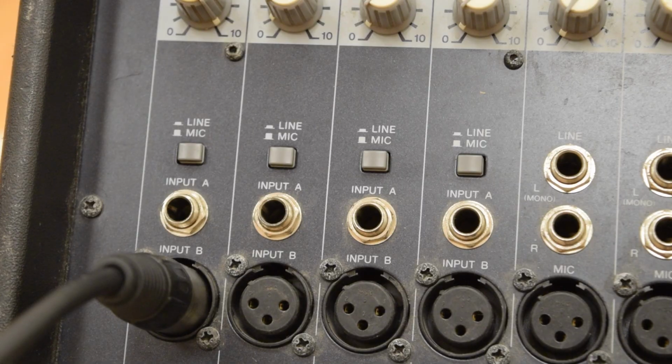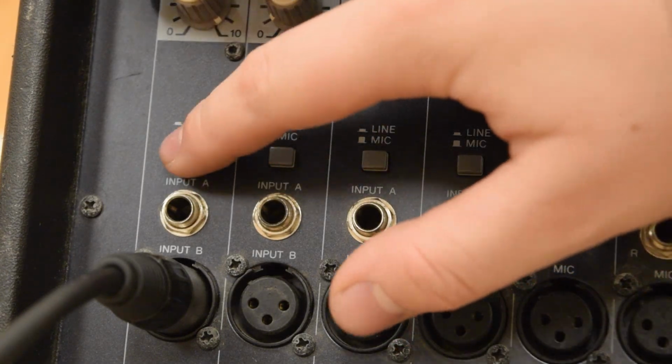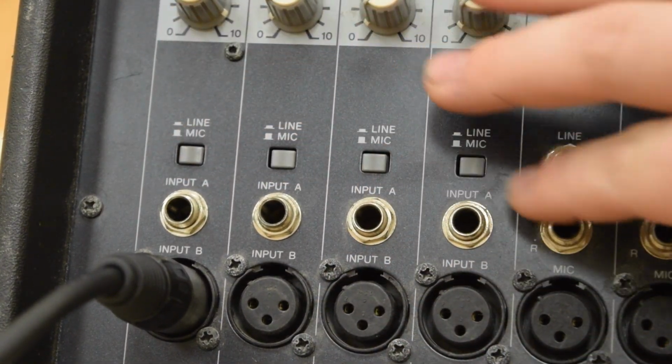These buttons mute the source, and it is always good practice to mute mics or inputs whenever they are not being used to avoid feedback and/or unintentional noises.